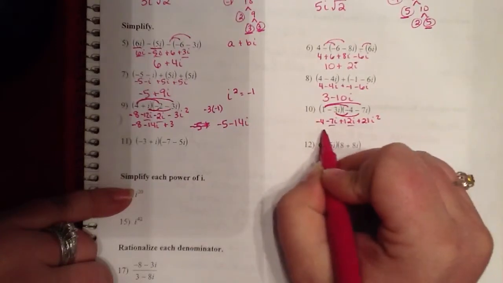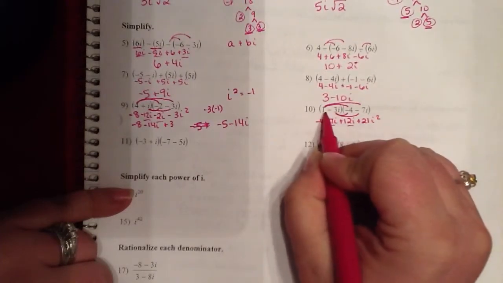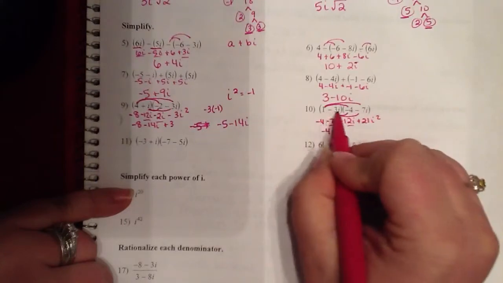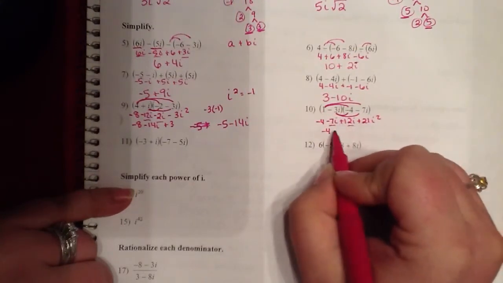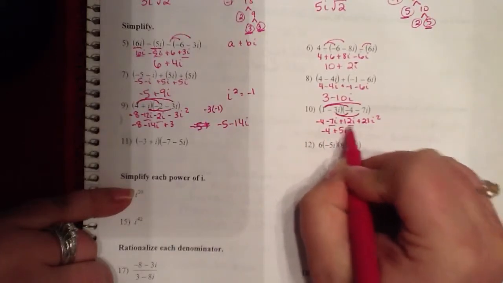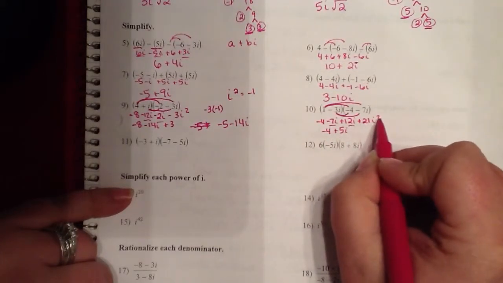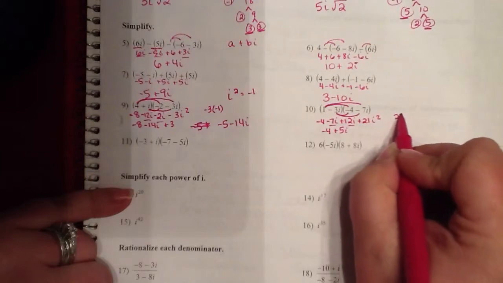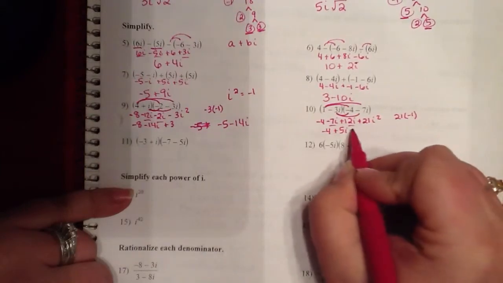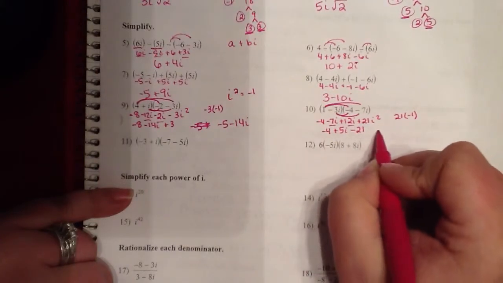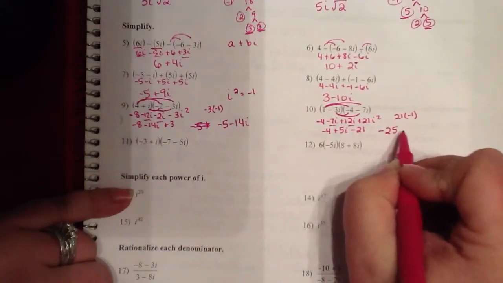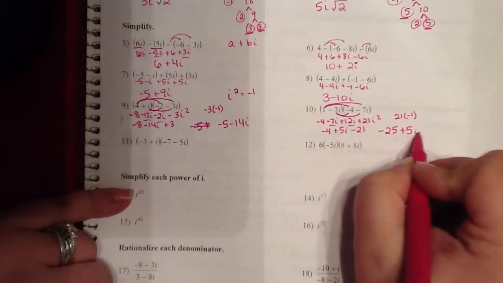Combine your middle terms because they should be like if the factors were in the form a plus bi. Negative 7 plus 12 is going to give me 5i, and remember this i squared is negative 1, so I've got 21 times negative 1 really, which gives me negative 21. Negative 4 minus 21 is going to give me negative 25, and I bring my 5i along.